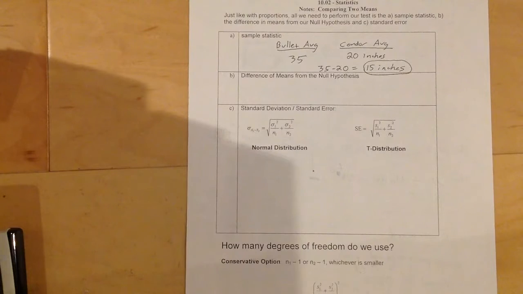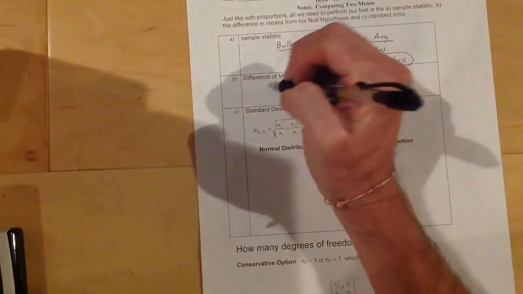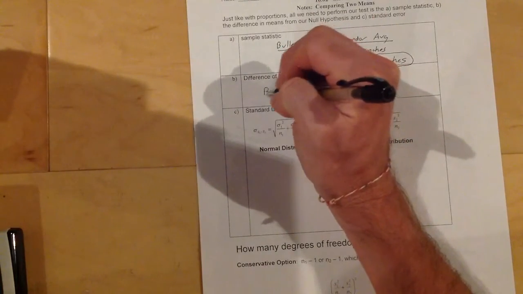But, you know, is this 15 inches large enough that we can be totally confident that the Bullitt is the better paper airplane? All right, so we're also going to need the difference of means from the null hypothesis. Now remember, the null hypothesis assumes they're the same.